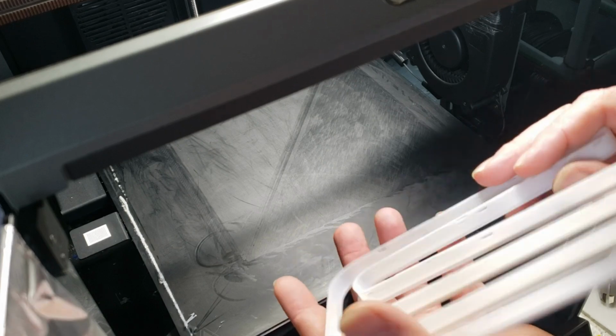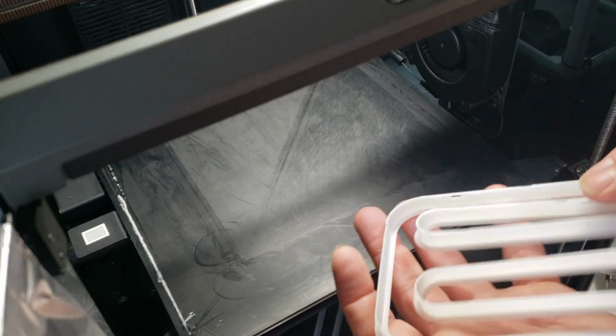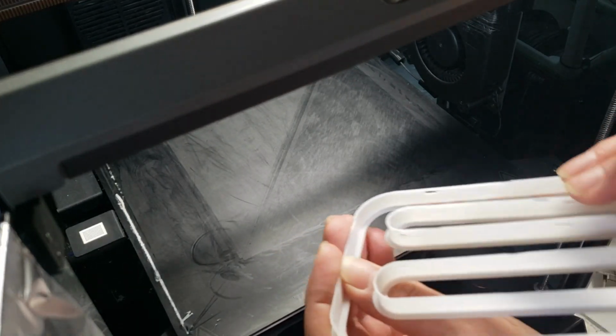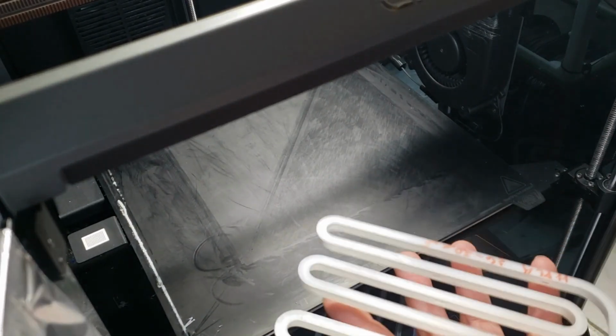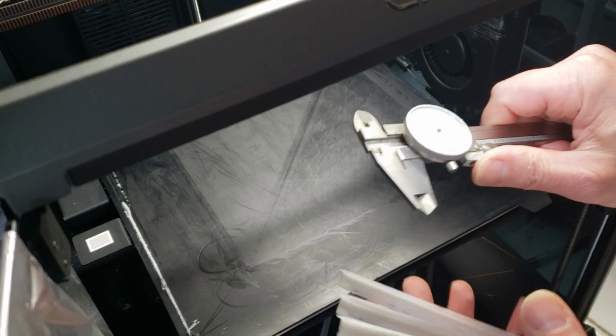And that makes sense because it's trying to flow more and more material, and eventually it gets to a point where it can't flow that much material. And so then how do you determine? So what I determined, you need one of these guys, vernier calipers here.